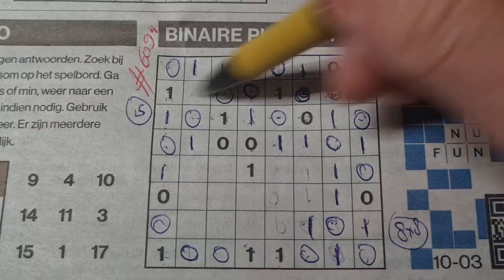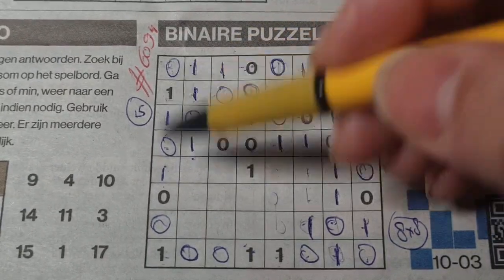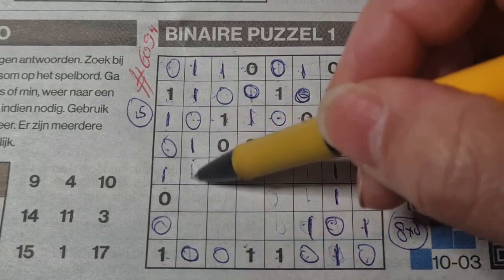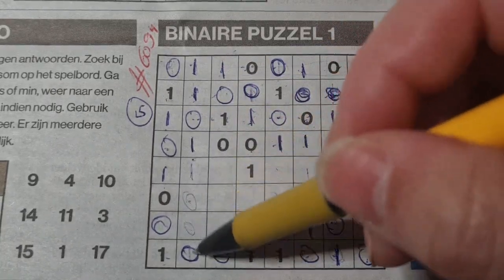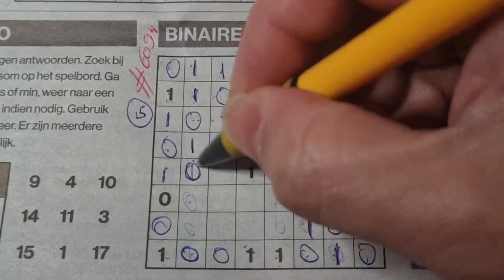4 O's we have here, so the rest are 1s. Here we have 3 ones. If I place number 4 here, the 4th one, then we have 3 O's in a row in this column. Not allowed, one of the rules, so this can be 1. This should be an O.